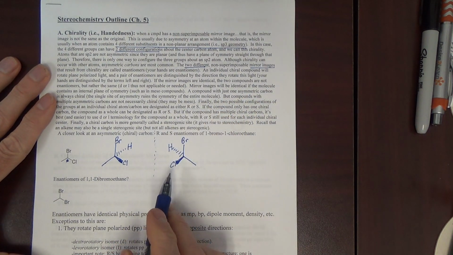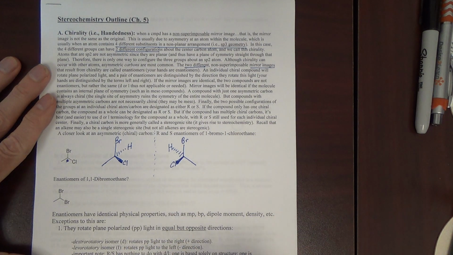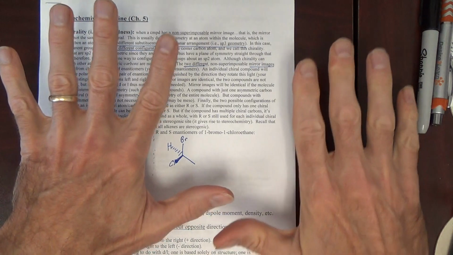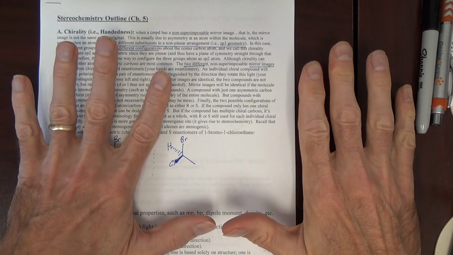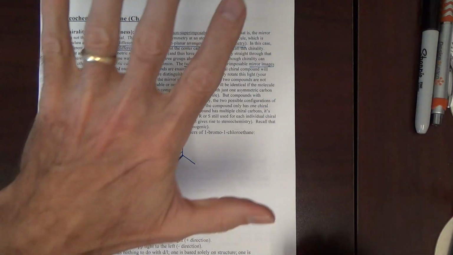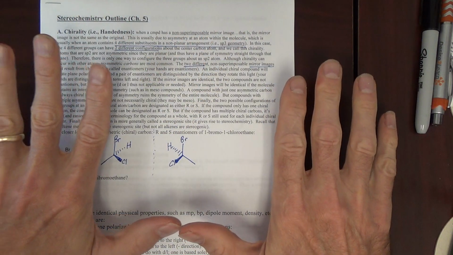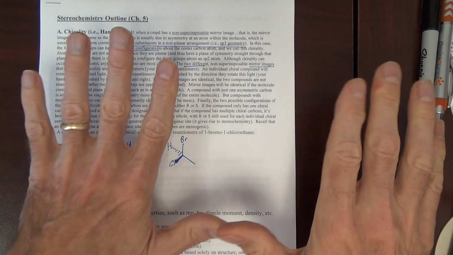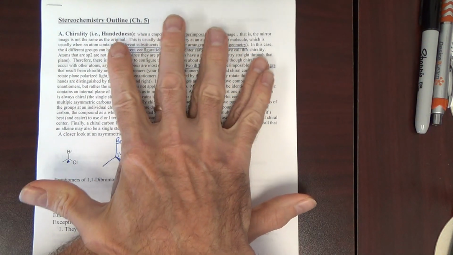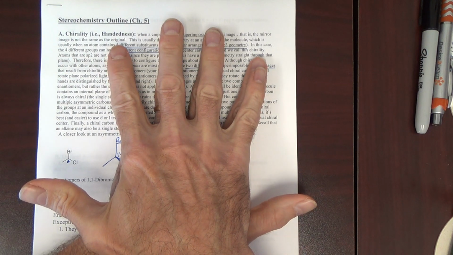How do we know they're different? Well, there's multiple ways. The first way is, how do you know your hands are different? Well, this one will only fit into the right hand glove. This one won't. But the more straightforward way is to say, if they're the same, we should be able to stack them on each other.